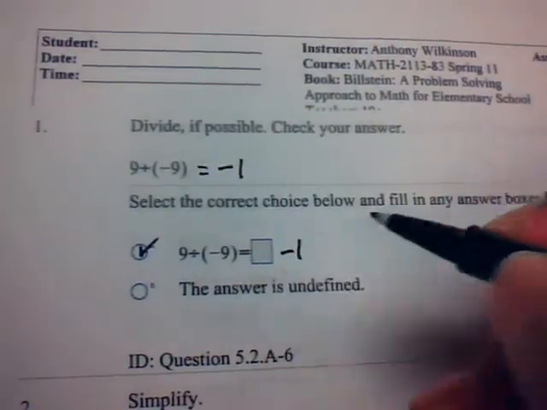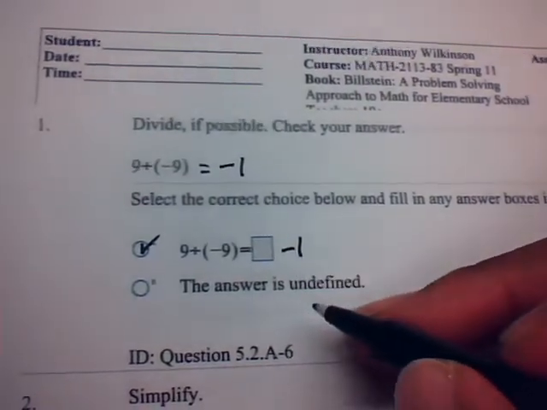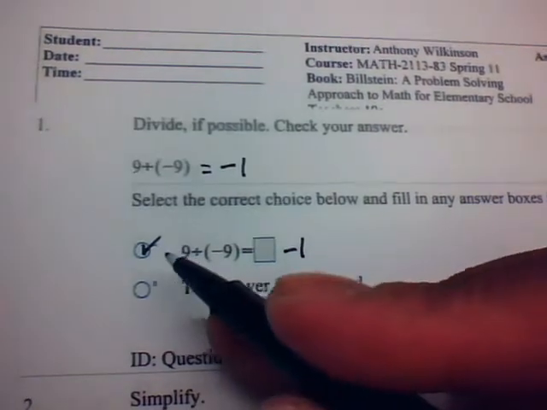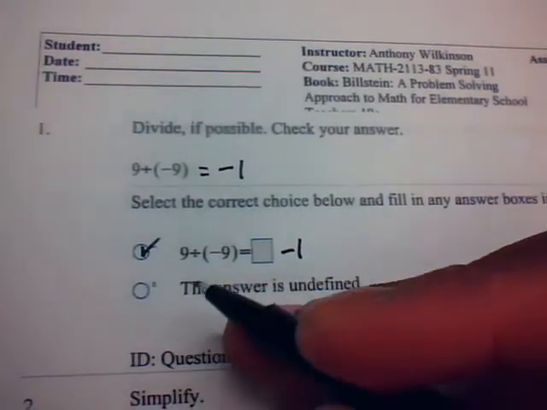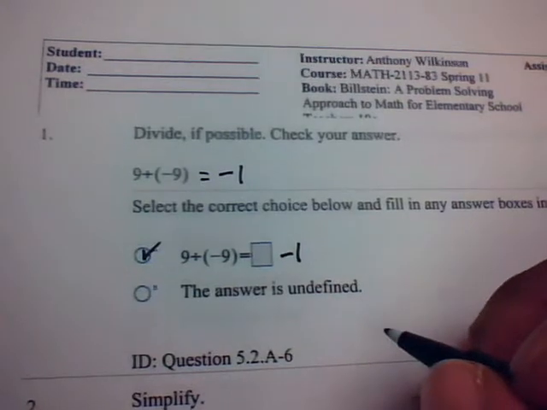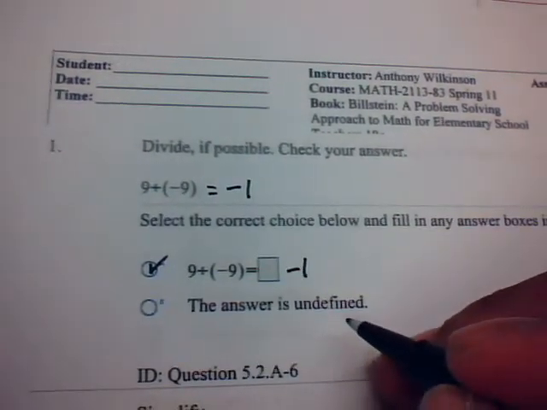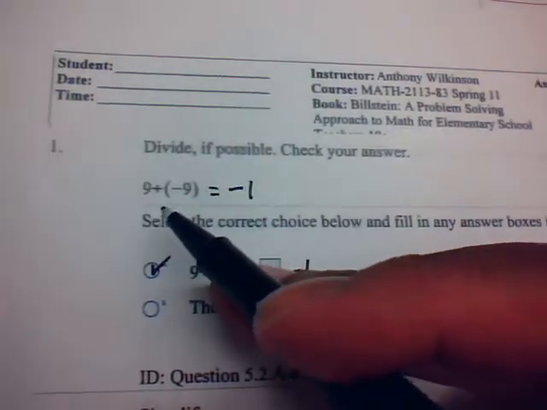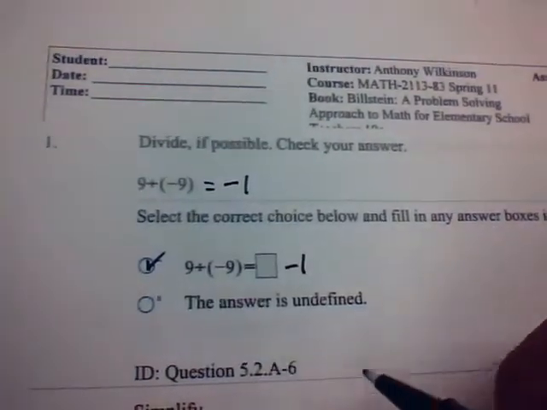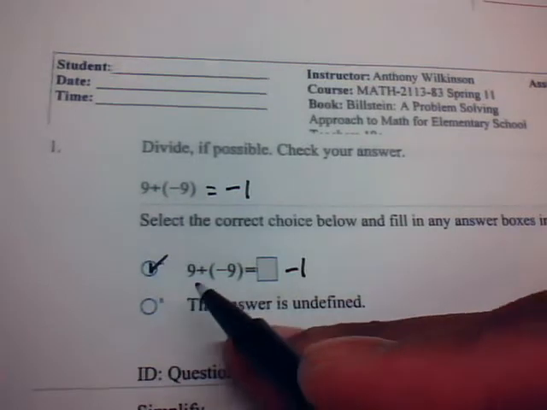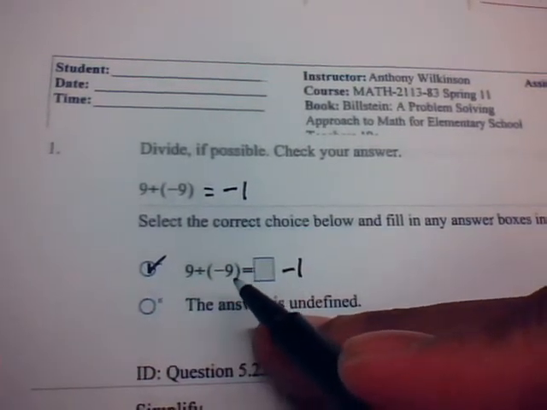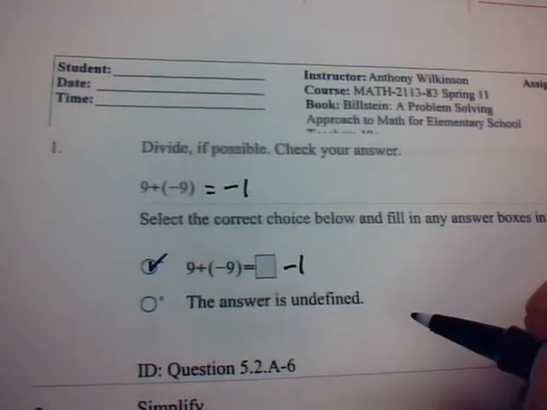So here on the MyMathLab homework, they may give you a choice of answers. You either choose A and then type in your answer, or choose that the answer is undefined. Okay, the only time that the answer is going to be undefined is when you're taking a number and dividing it by 0. But in this case, we're dividing 9 by -9 to get -1.